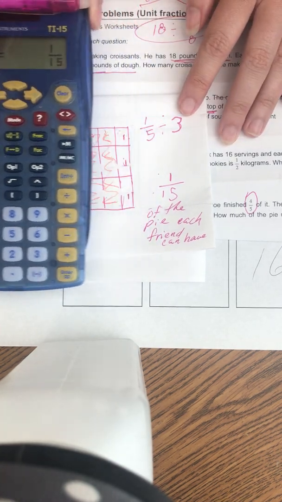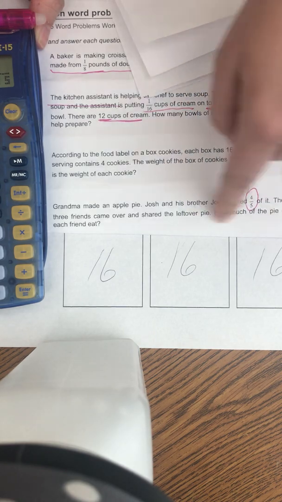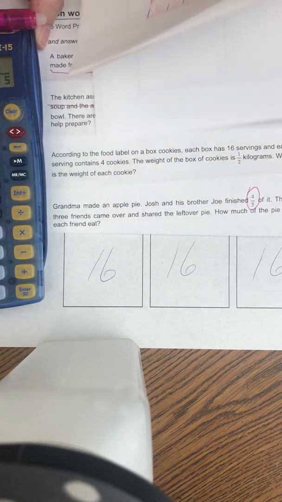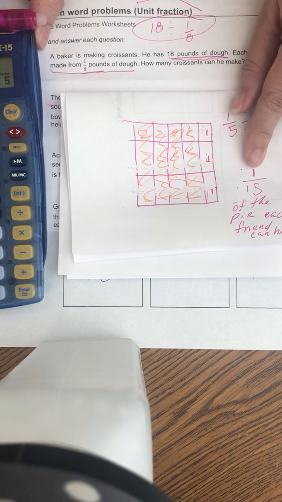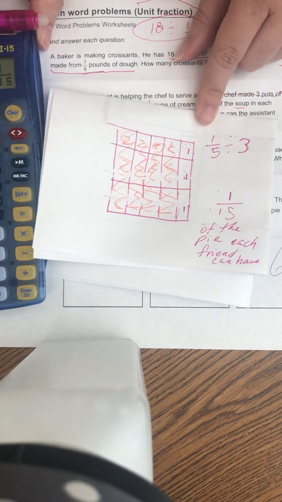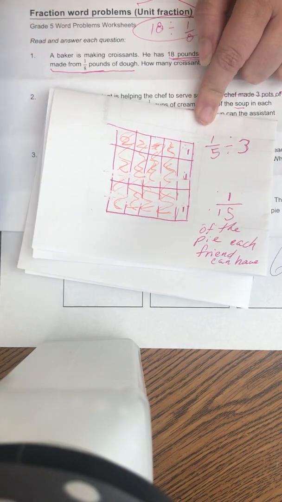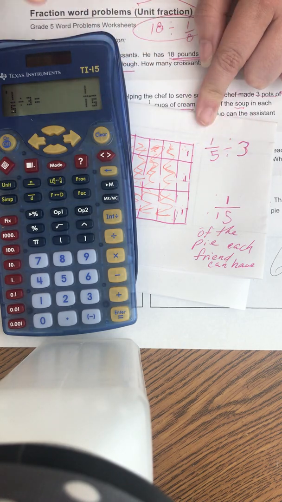So let's say, does our answer make sense? How much of the pie did each friend eat? Does it make sense that each friend ate a fraction of the pie? Yes. What happens if we had the wrong expression? What happens if we wrote 3 divided by 1/5? That means our answer would be a whole number.